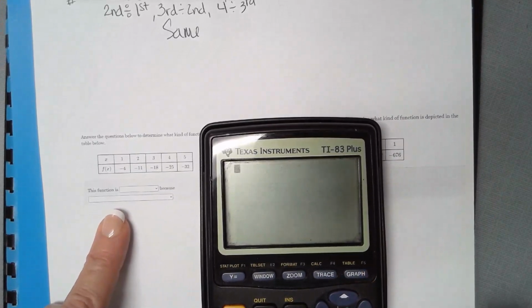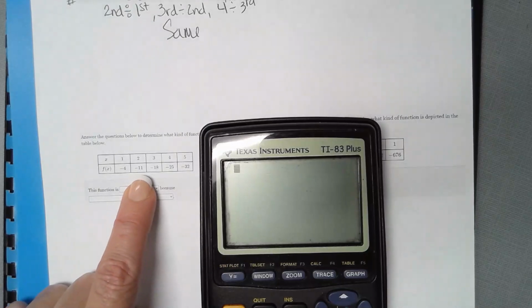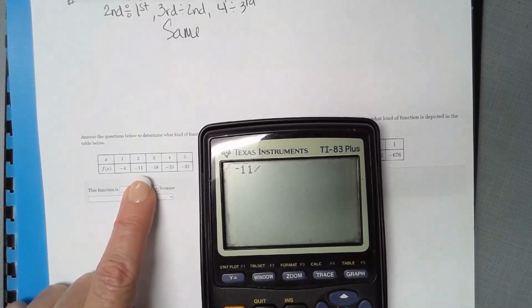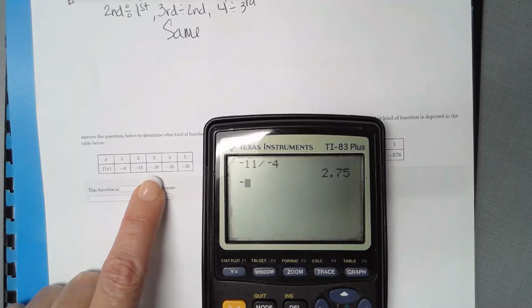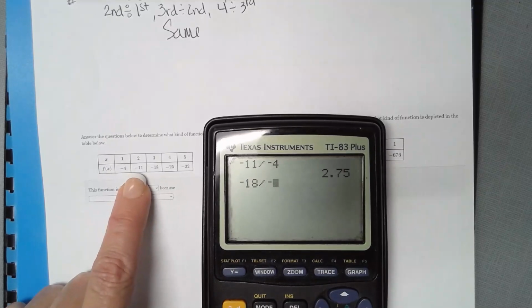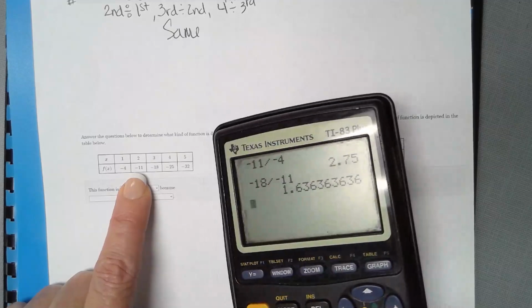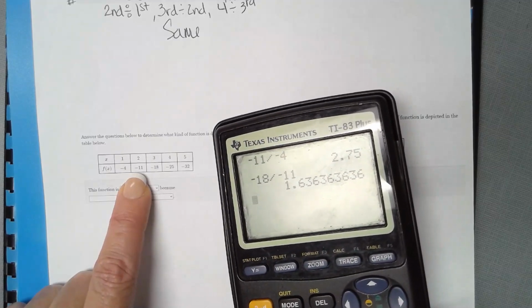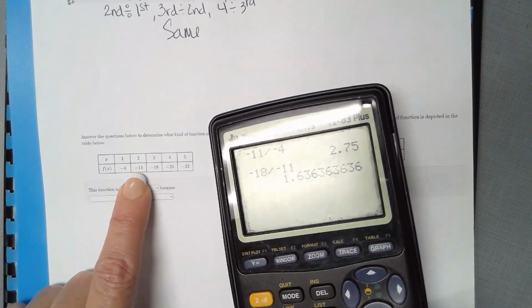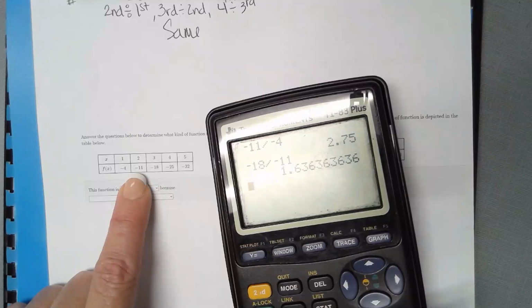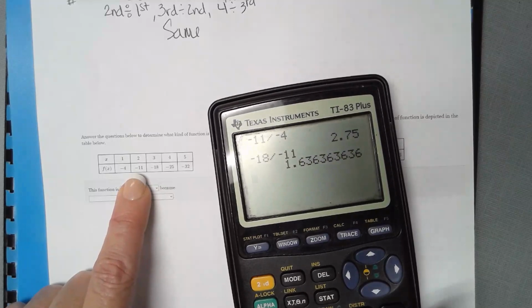Okay, y'all, exponential's the easiest to check for. I'm gonna check for that first. Everybody do it with me. Second, divided by first. Third, divided by second. You always go backwards, y'all. Look, I can stop. I know it's not exponential, because the ratio's not constant.